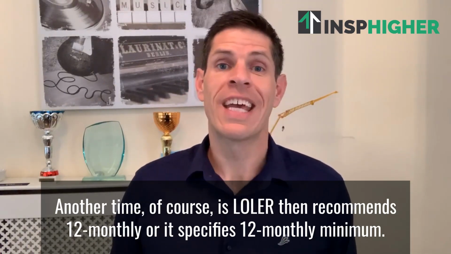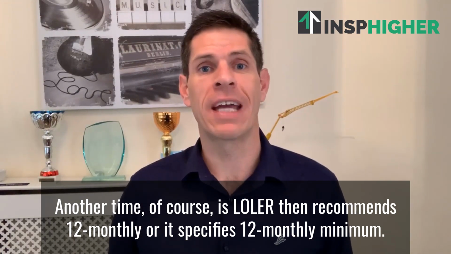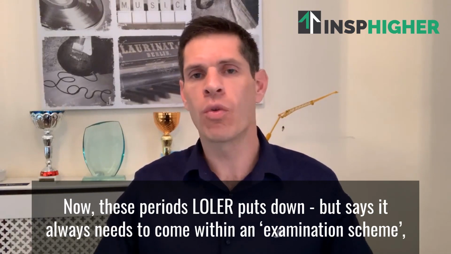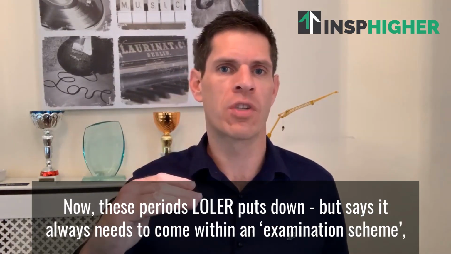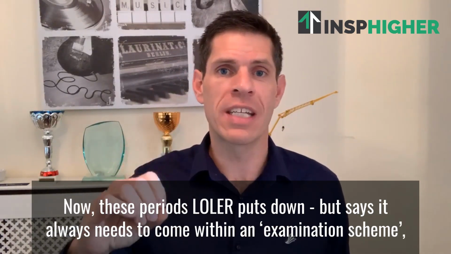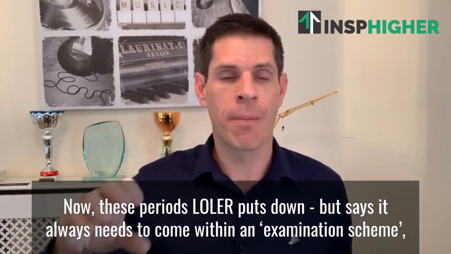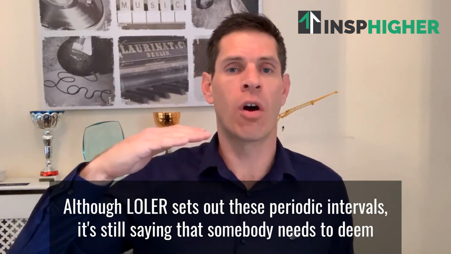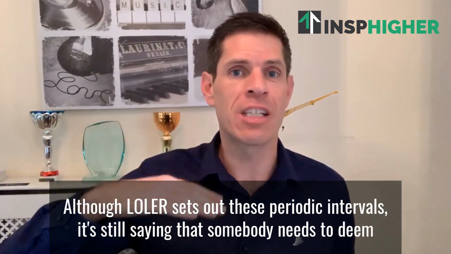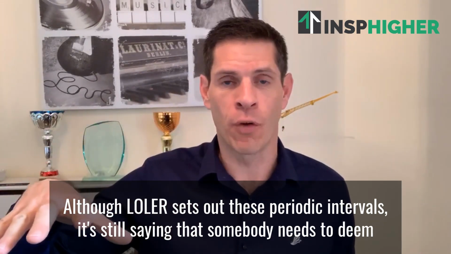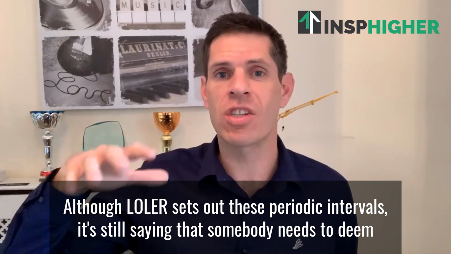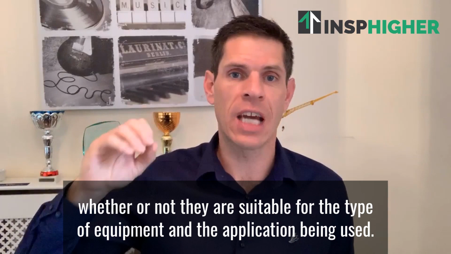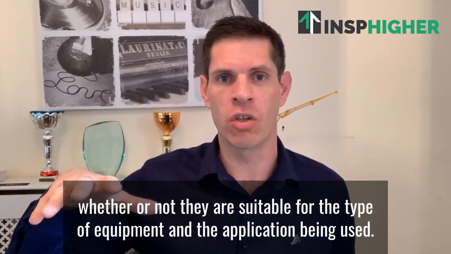Another time, of course, is LOLER then recommends 12 monthly, or it specifies 12 monthly minimum. Now, these periods LOLER puts down, but says it always needs to come within an examination scheme which is drawn up by the competent person. So although LOLER sets out these periodic intervals, it's still saying that somebody needs to deem whether or not they are suitable for the type of equipment and the application being used.